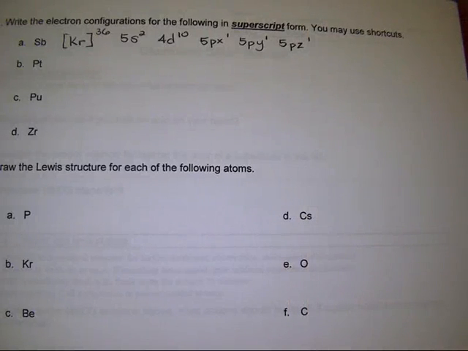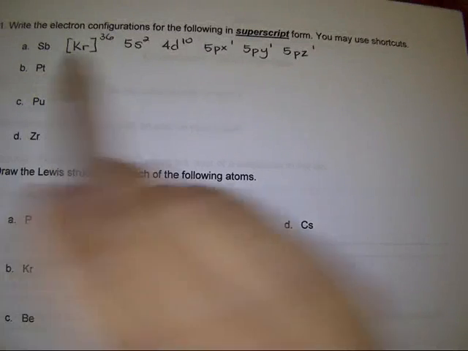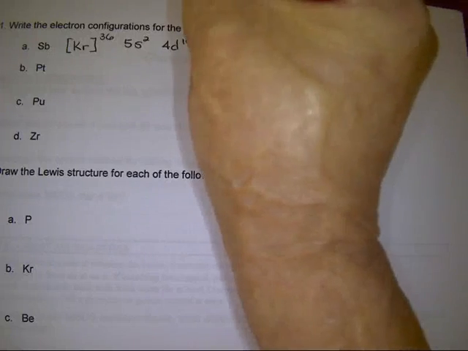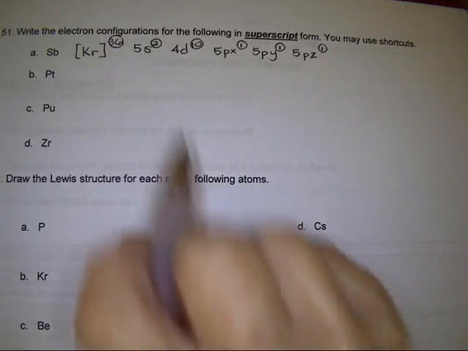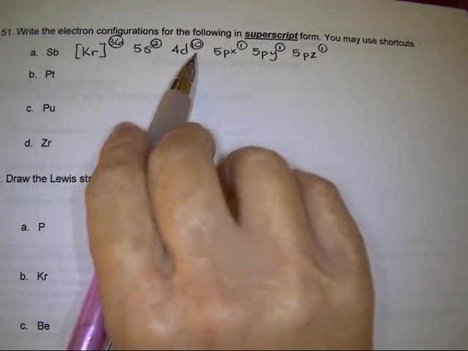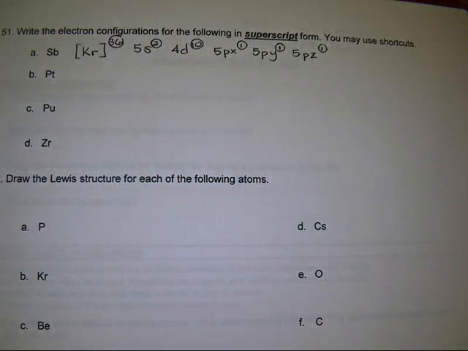And that is it. Now, if you are going to check your answer, all you need to do is add up the little superscripts. Remember that Sb has 51 electrons, so they should add up to 51. So 36 plus 2 is 38, plus 10 is 48, 49, 50, 51. Yep, it has 51 electrons, and they add up to 51.